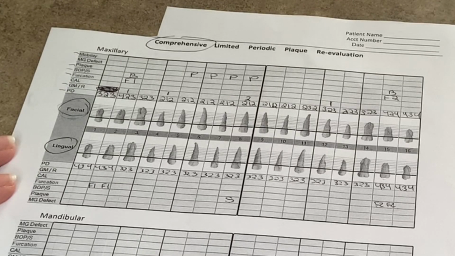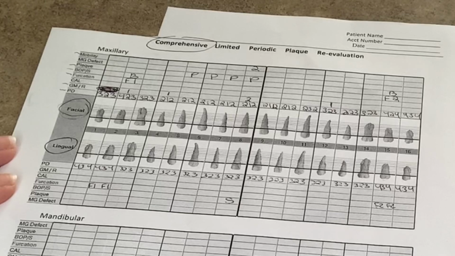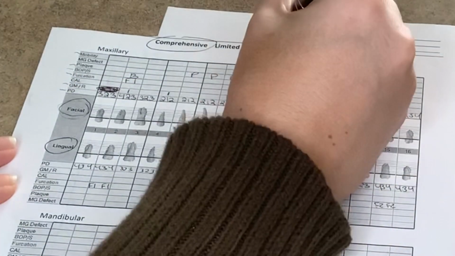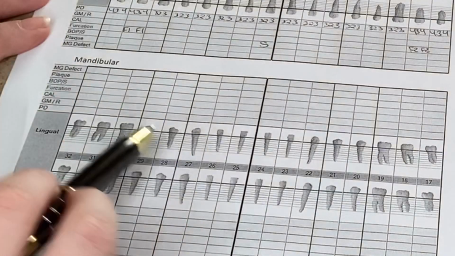Now the next thing we're going to do is the mobility. So again, that's how loose a tooth is, and the hygienist will give you that reading. So number 8 has a number 2 mobility. Number 9 has a number 1. And then you would go down to the lowers to finish that with the hygienist.